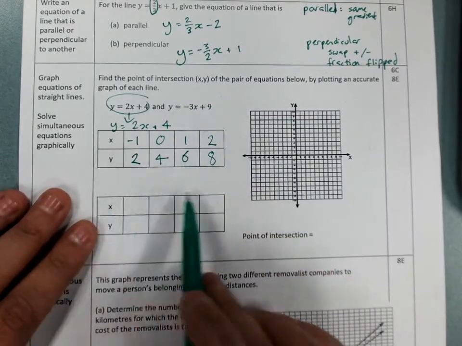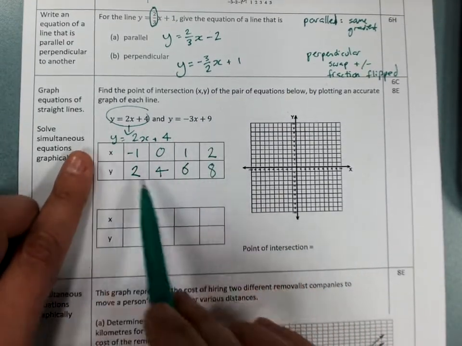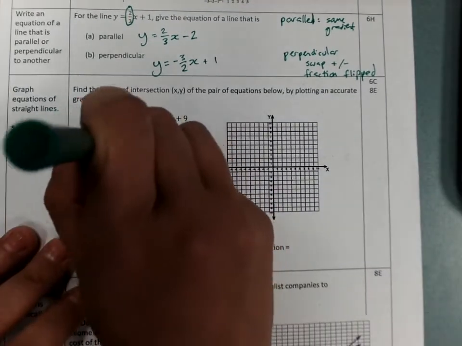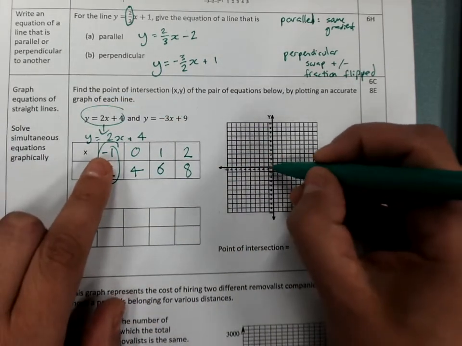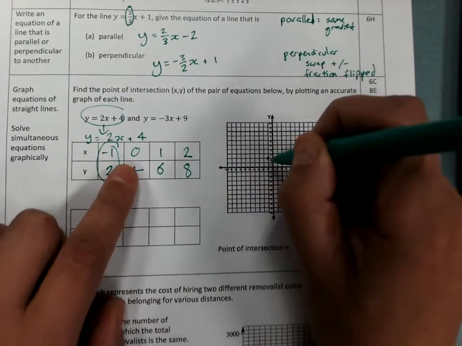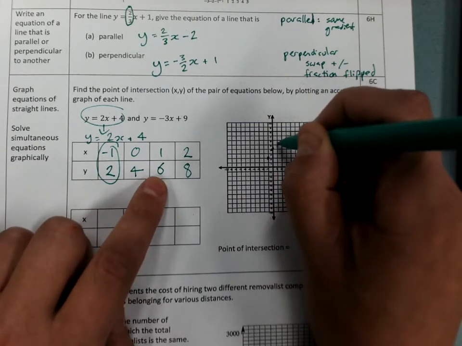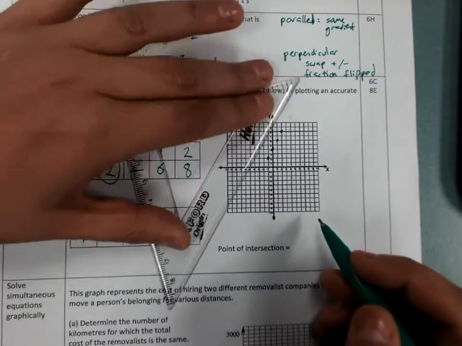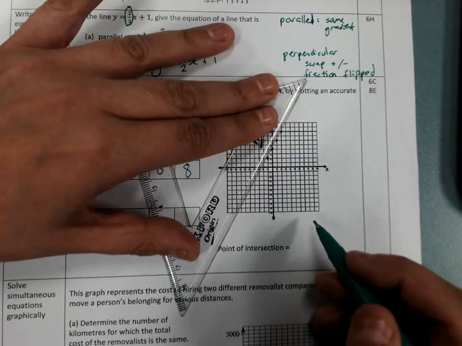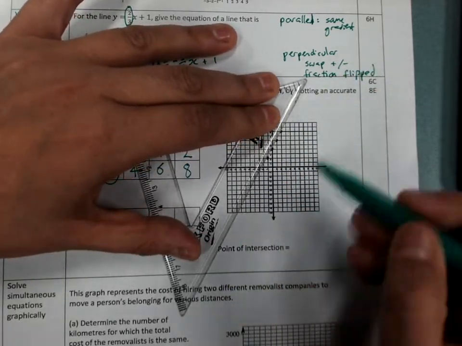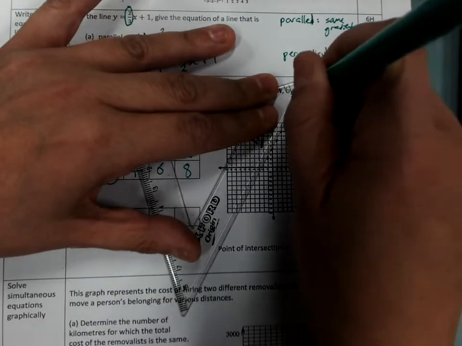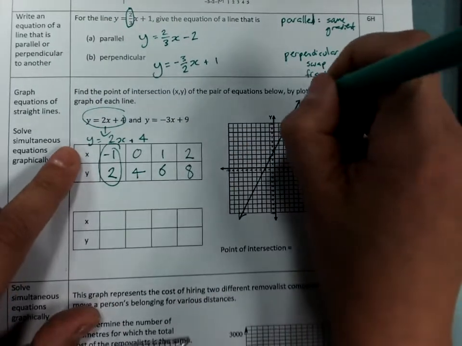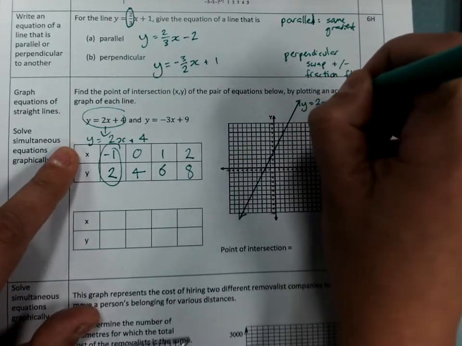This line also needs its table of values, but it's a good idea to graph this line first so we don't get mixed up. Graph each pair of points on the number plane. x is -1, y is 2. 0, 4, 1, 6, 2, 8. Check that your points make a straight line. They do. Very carefully, because we're going to have to work out where these lines cross, so we've got to be very accurate. Rule a line all the way through the number plane. Arrows at either end, label it with its rule, because you're going to be putting two lines on this and you want to know which is which.